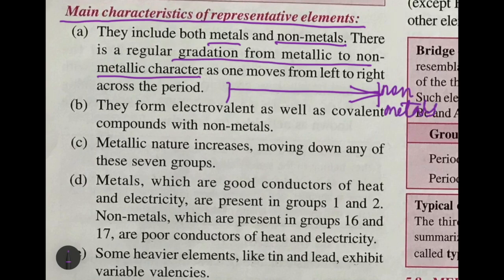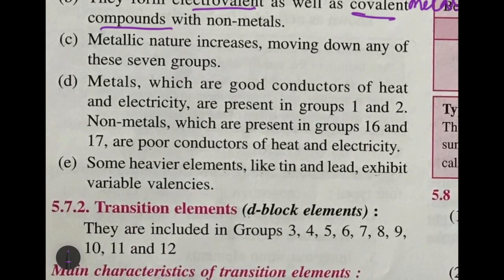Next, they form electrovalent as well as covalent compounds. That means compounds are formed by the transfer of electrons as well as by sharing of electrons. The metallic nature increases moving down any of these 7 groups.